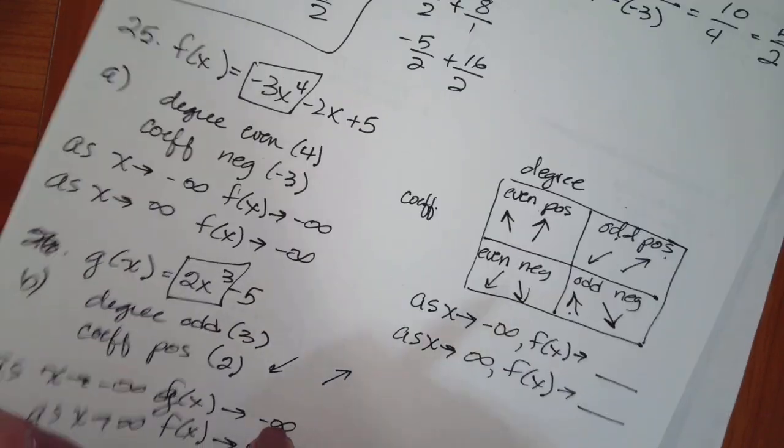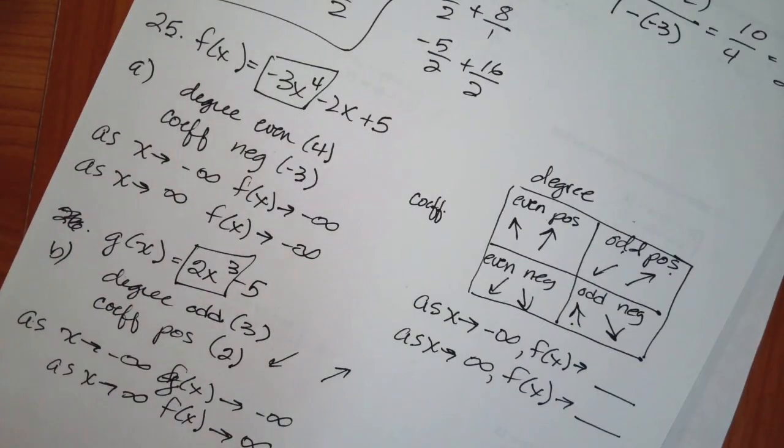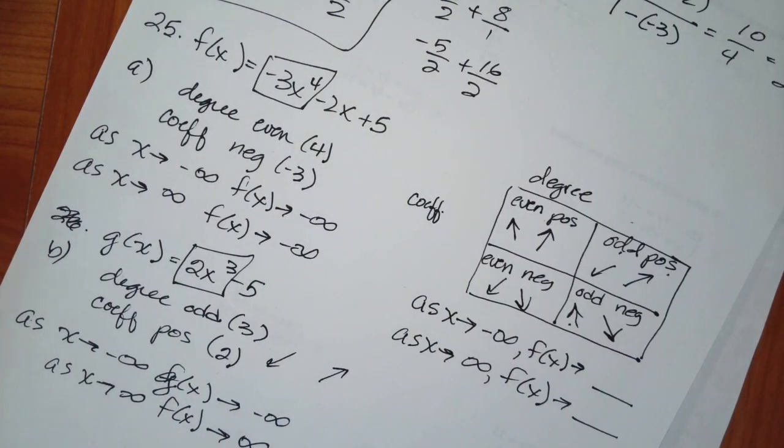Okay, 26. Oops, that's on the next page. What did I do with it? Here it is.